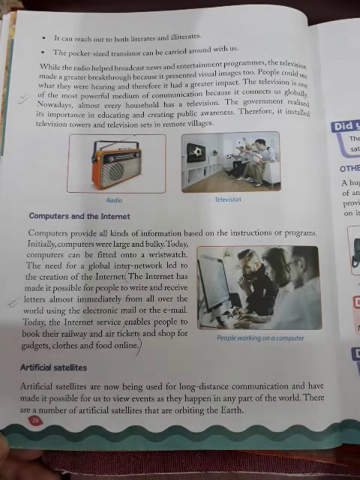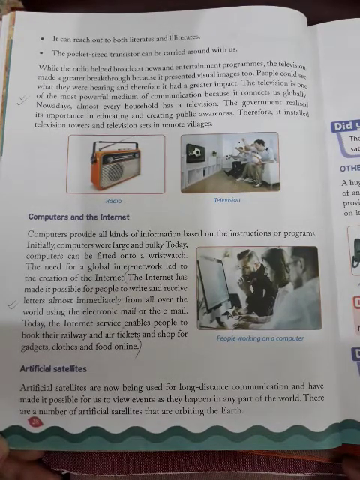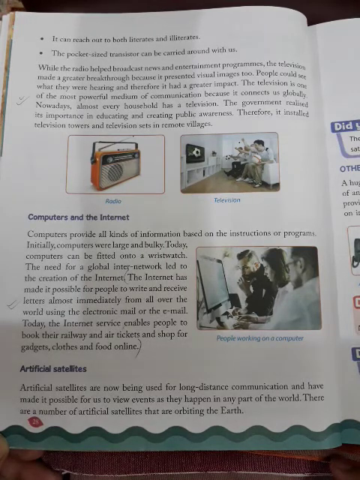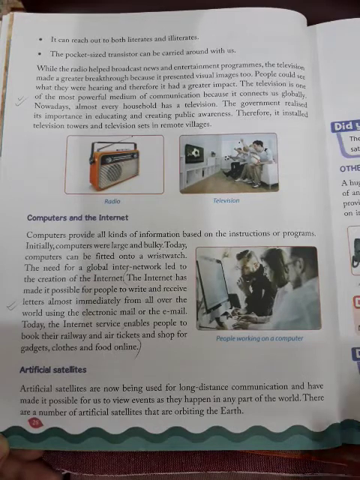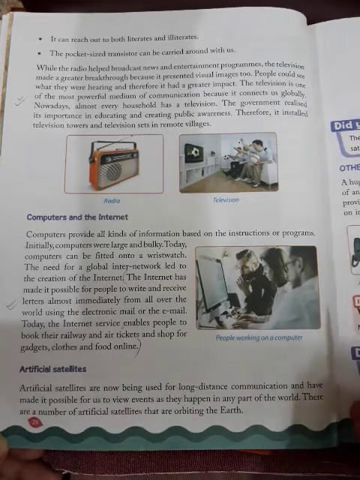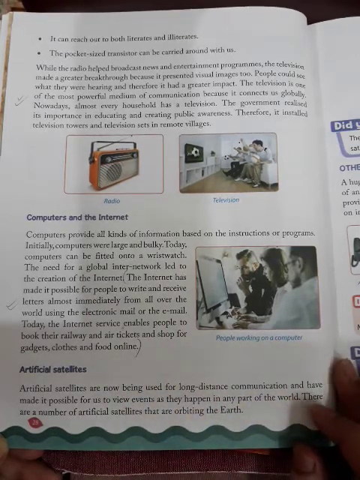Now, you must have seen news or different movies or different things live. We can see different things live like a cricket match only because of these artificial satellites. With the help of these artificial satellites, things that are happening somewhere can be seen at the same time. Okay.